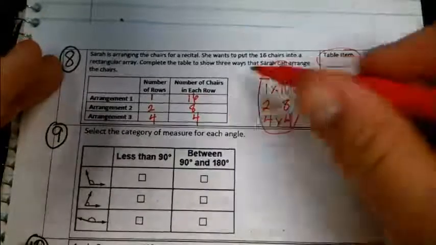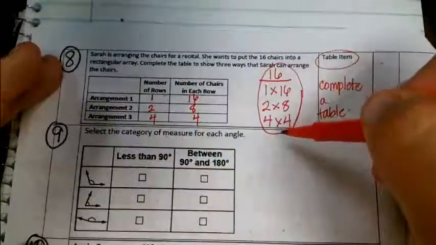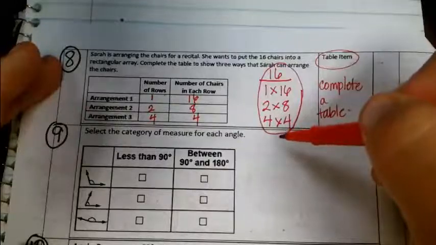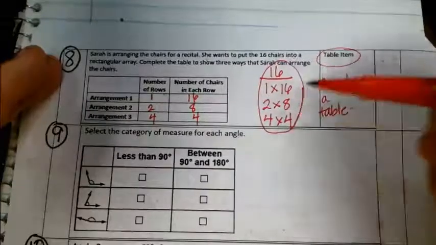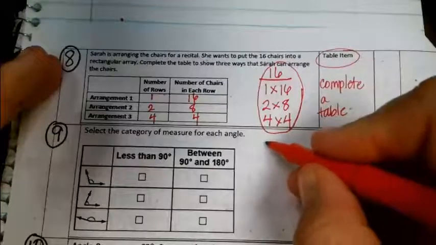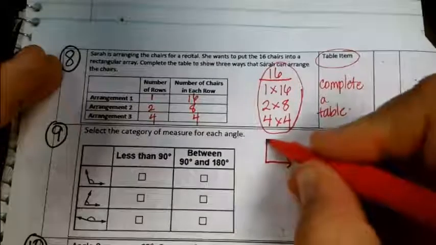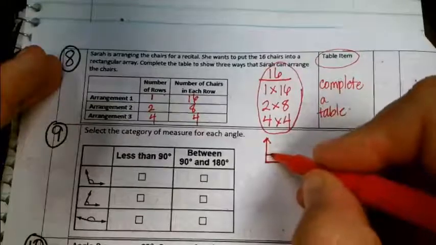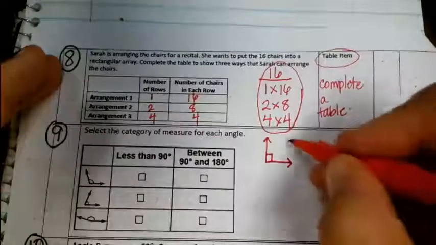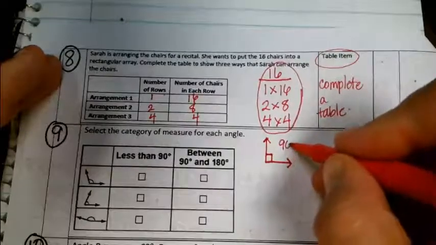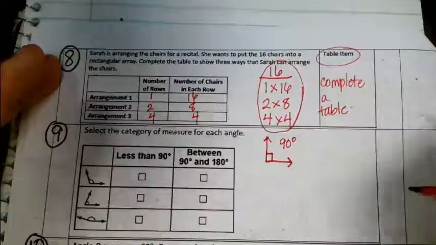Okay. So these are the categories of measures for each angle on number 9. And right here, I'm going to show you something. Anytime you have an angle that looks like this, and it has a little square right there in the middle, that is automatically a 90-degree angle.